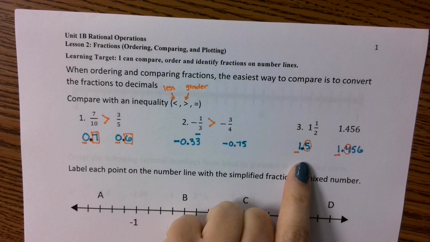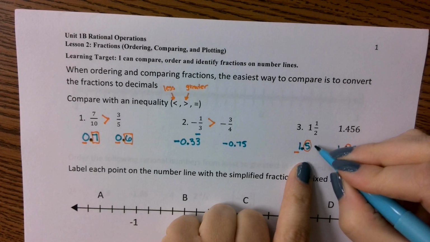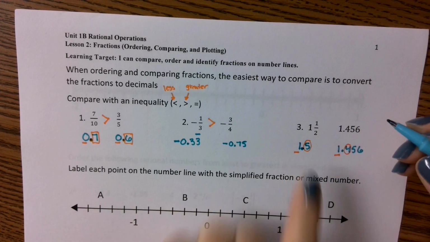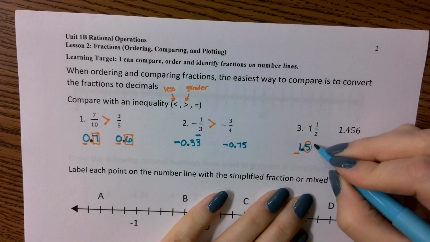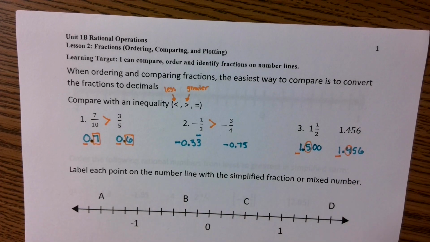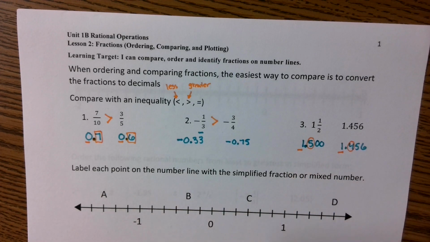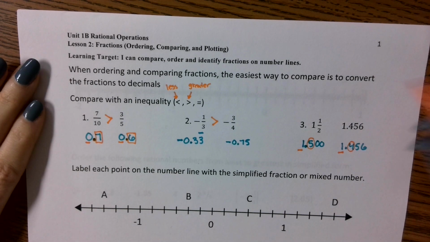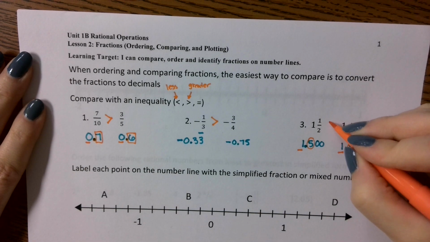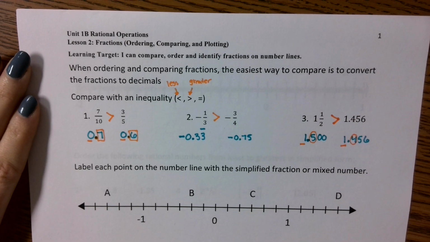If you wanted, you could go, hey, this has got 3 numbers behind the decimal, so what can I add behind the 5 and it still stays the same, Addison? Zeros. I could add a couple of zeros, so then instead of 1.5, I could say it's 1.500, and I know 500 is bigger than 456. So there's different ways that you can go about ordering that and helping to make it simpler for you. Okay, so this is going to be a greater than sign as well.